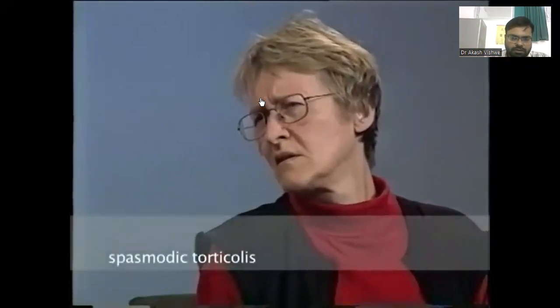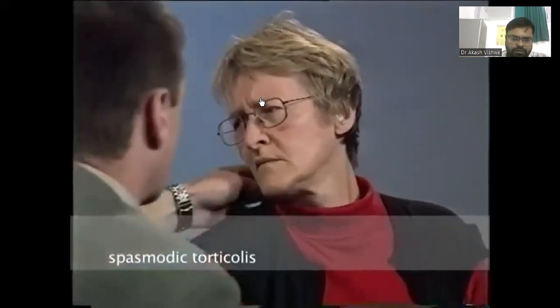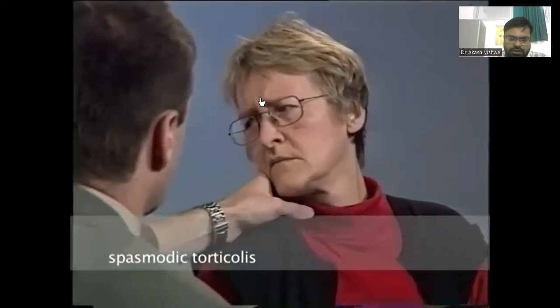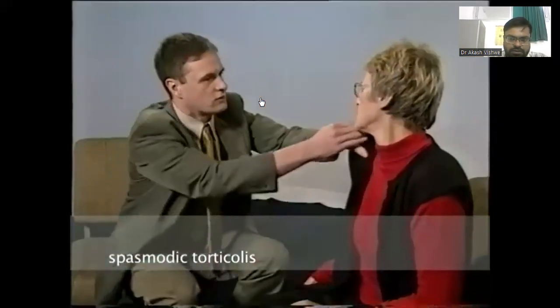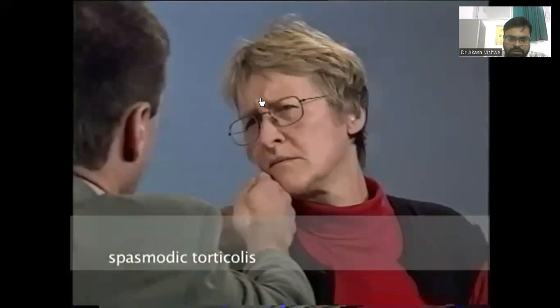So this is a conversation with a patient suffering with spasmodic torticollis. Can you move your head straight at all? So this is the patient. Okay. Carry on as much as you can. I'll give you something for it. Unable to make movement properly. Okay. It's what's called dystonia.